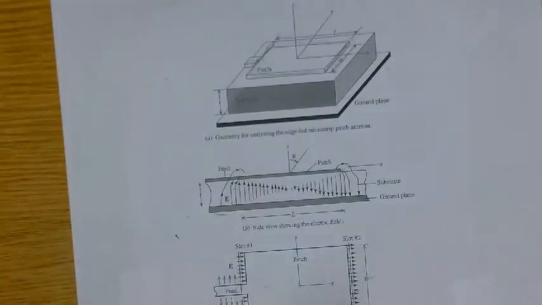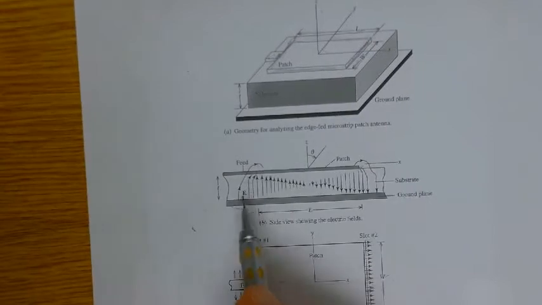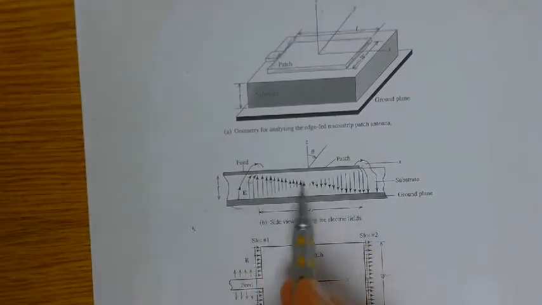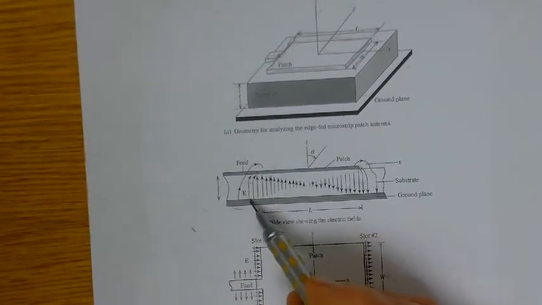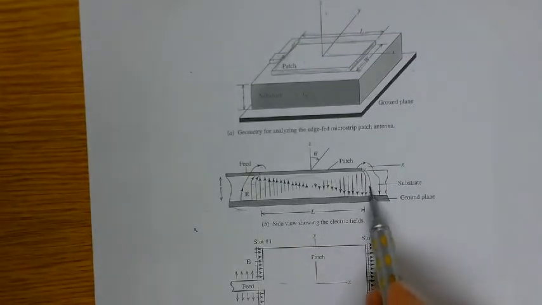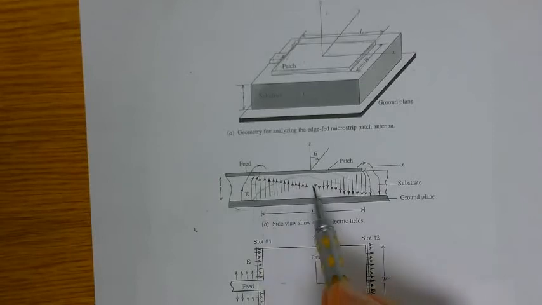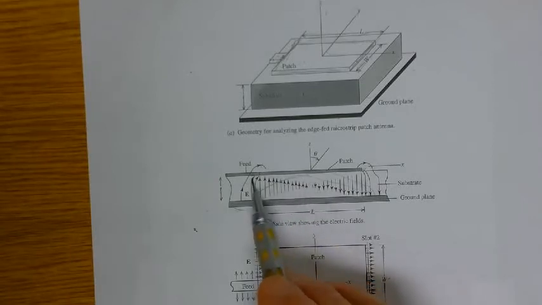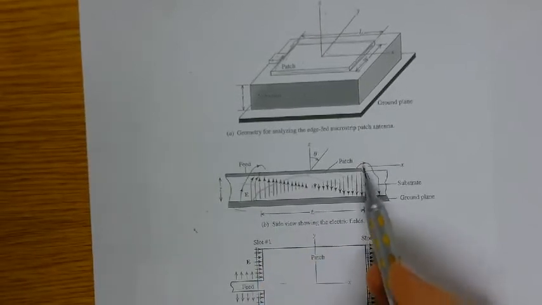Go back to this. Here's our voltage, if you will, as a function of position. The current distribution is going to be like this, because it's a standing wave in there. So wherever the voltage is a minimum, the current's a maximum. Wherever the voltage is a max, the current is a min. This is, for all intents and purposes, an open circuit, so you know the current there is zero.